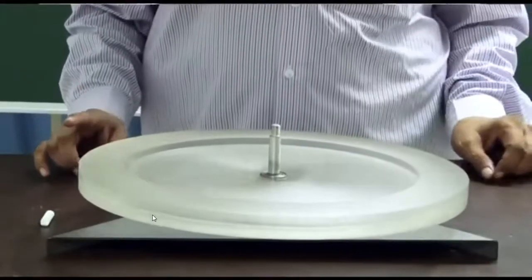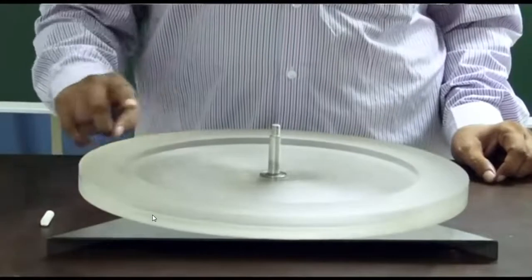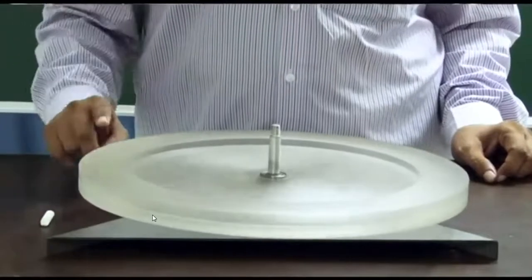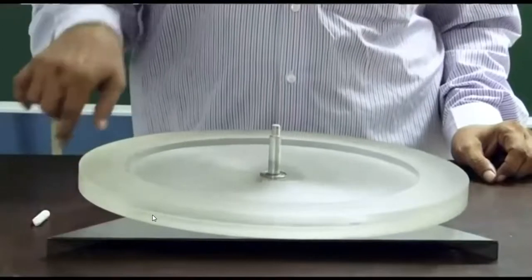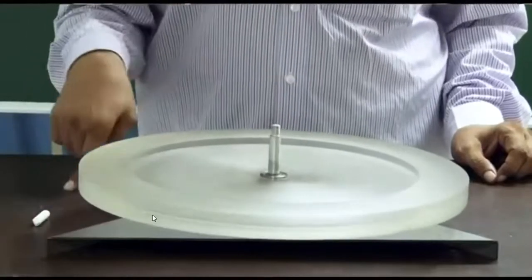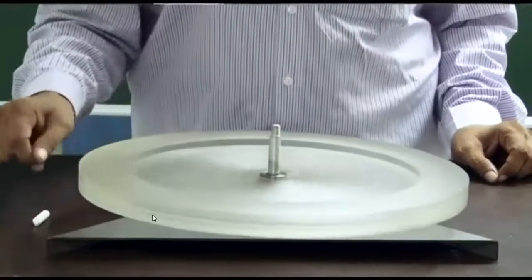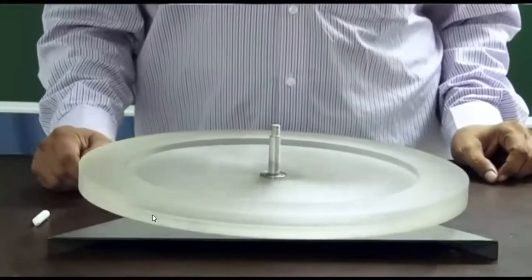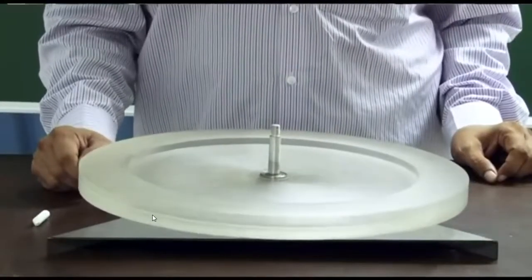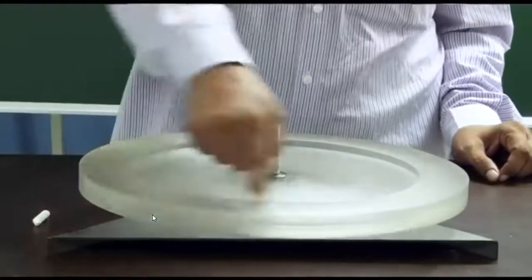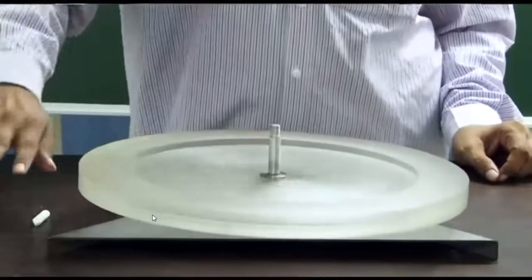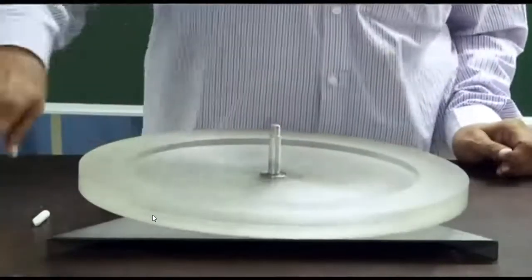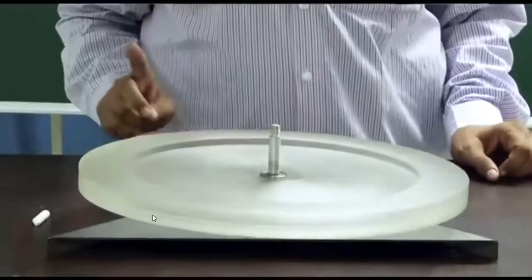So, as seen from this rotating frame of reference, the piece of chalk is also going in a circle, and that circle will be in the opposite sense in which this disc is rotating. If the disc is going this way in the lab, then in the disc frame everything that is at rest in the lab is going in the opposite way in circular paths.